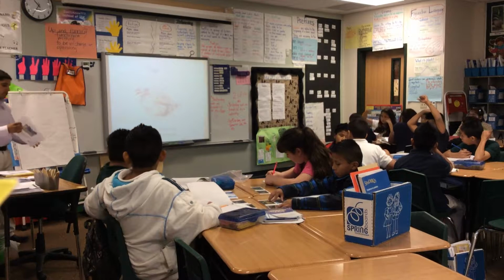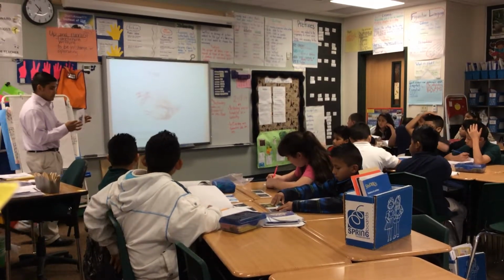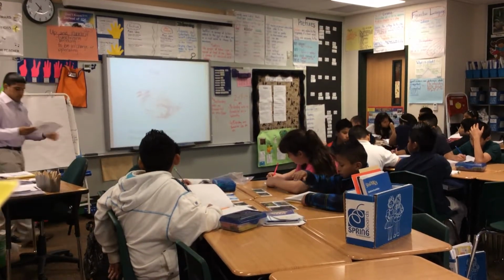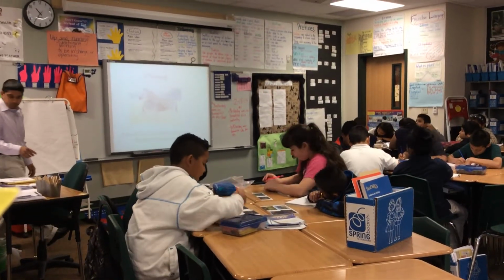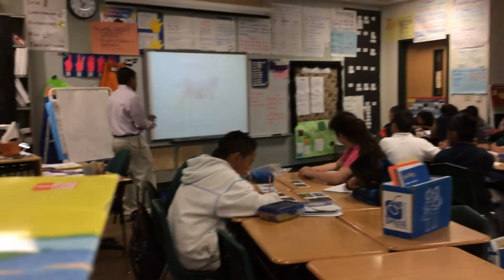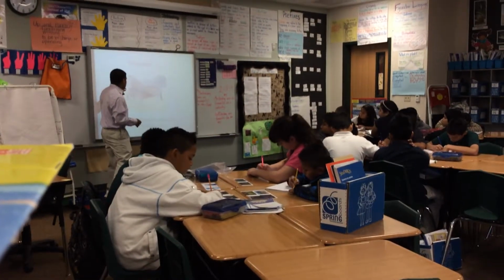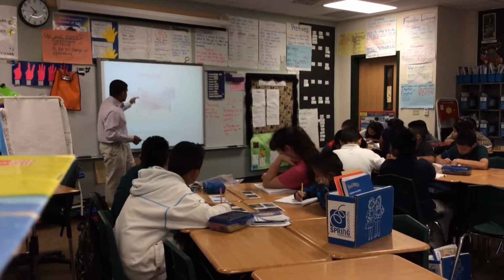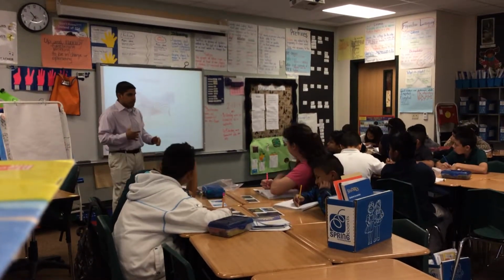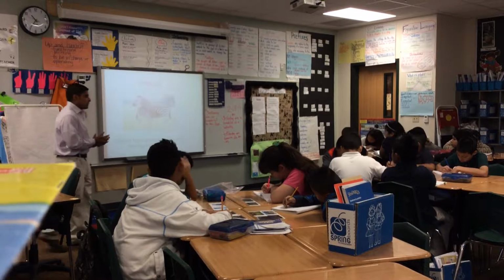Our next word will be inherited, which means that it is passed from a parent to offspring during reproduction. As we can see, this is the mama zebra and this is the baby zebra, meaning that the stripes of the zebras are always inherited.